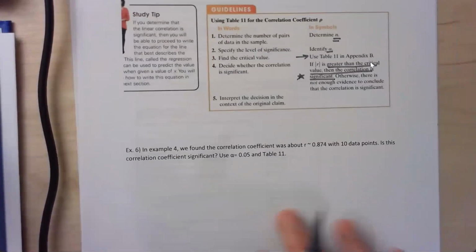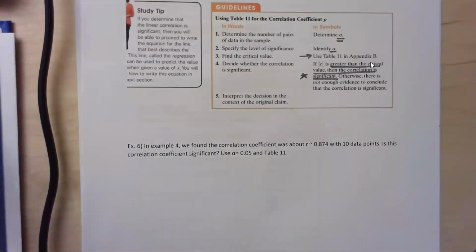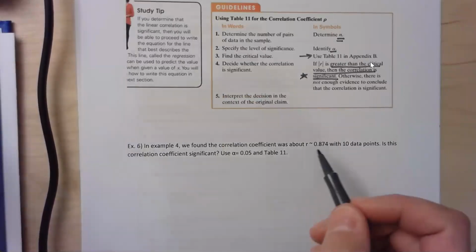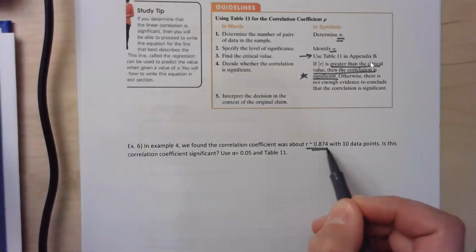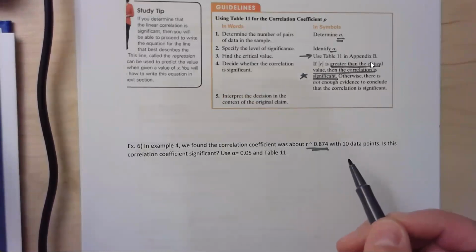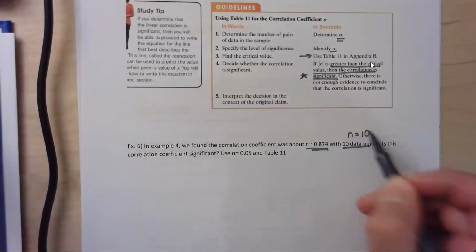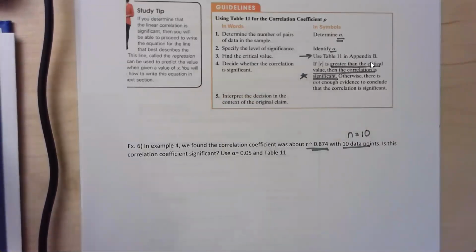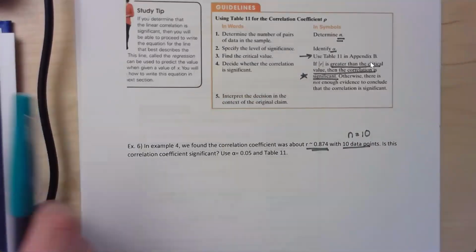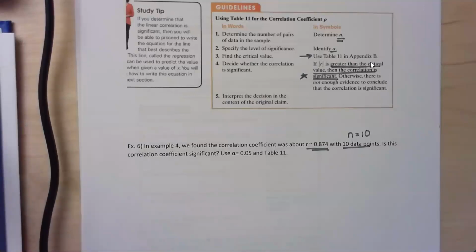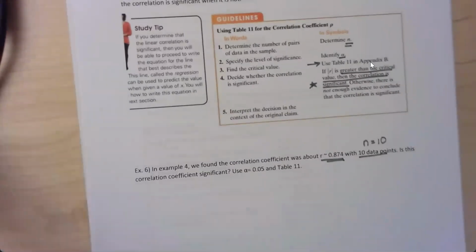Okay, so let's try our example here. In the example that we've been working with in these videos, we found our correlation coefficient was about 0.874, which we said seemed pretty strong, but we only had 10 data points, so our N is 10 here. So let's see if this is actually strong enough. So what I'm going to do now is show you table 11 in the back of the book. So just give me 1 second.